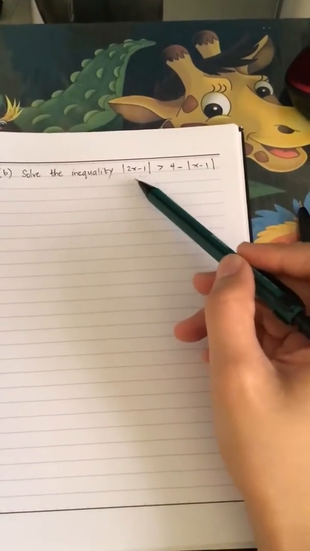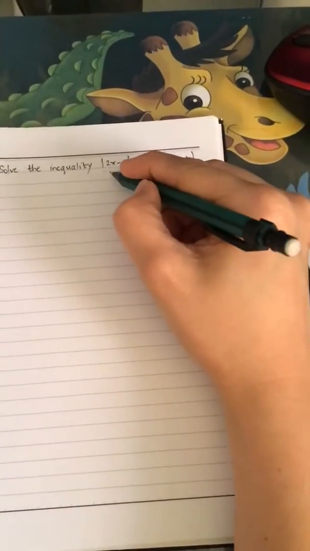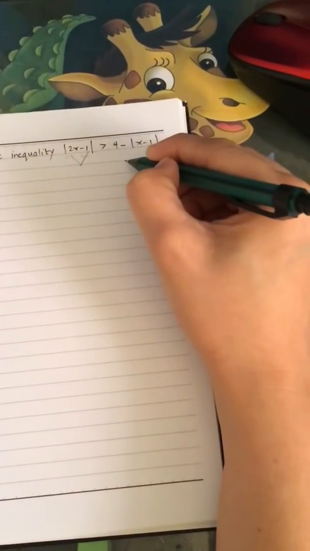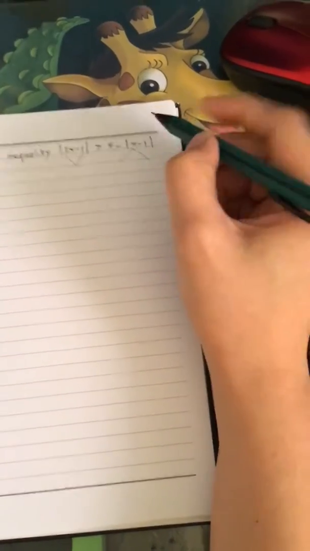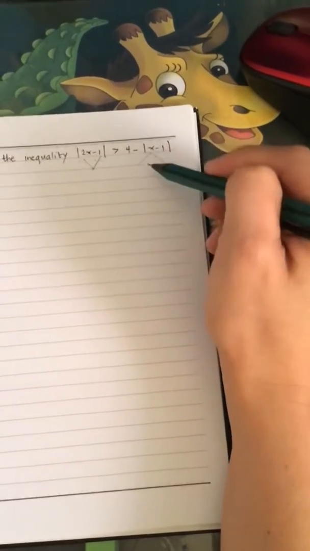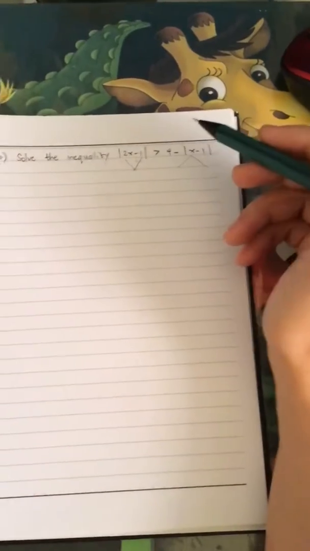So basically, this means that this graph is greater than this graph. So what does that mean?